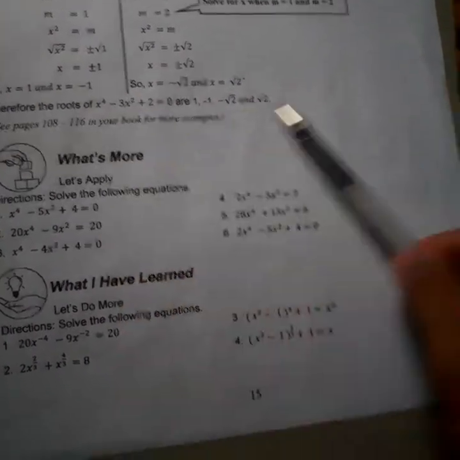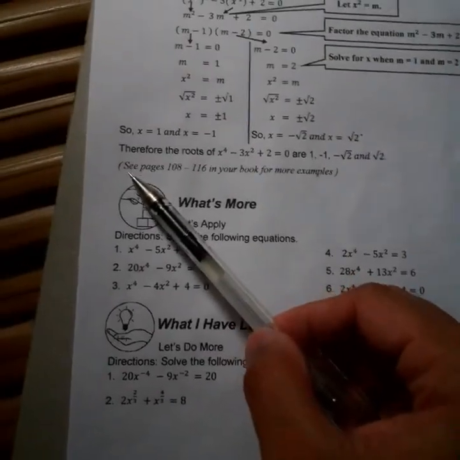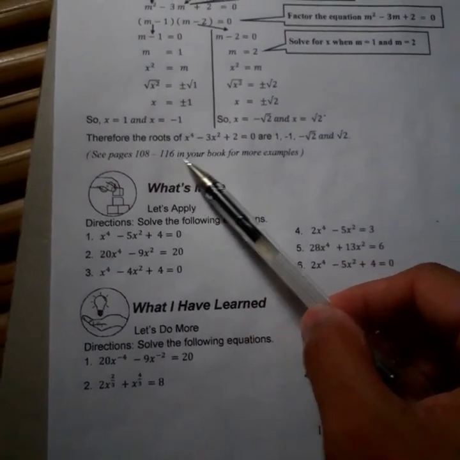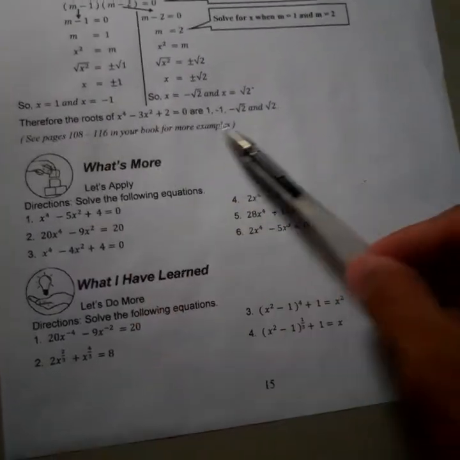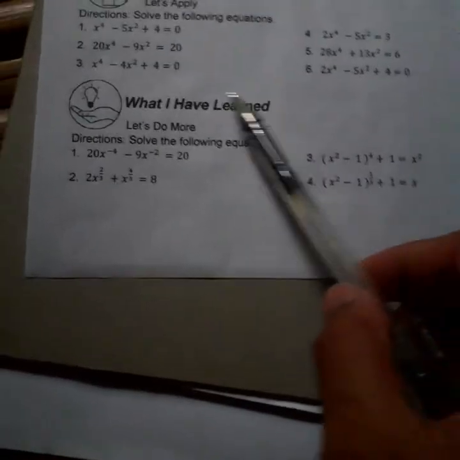And you can see some more examples in your book, pages 108 to 116. There are much more elaborated examples there. Then answer what's more, some more activities, and what I have learned. Some examples are present in your book and they are much more elaborated. It's much better if you get a book. Thank you and good luck.